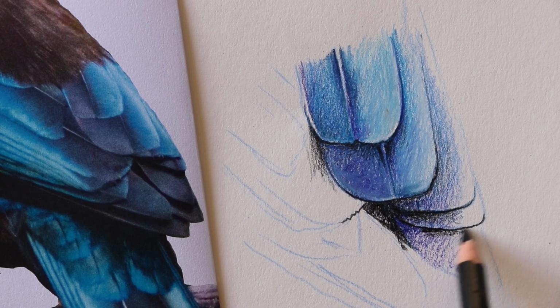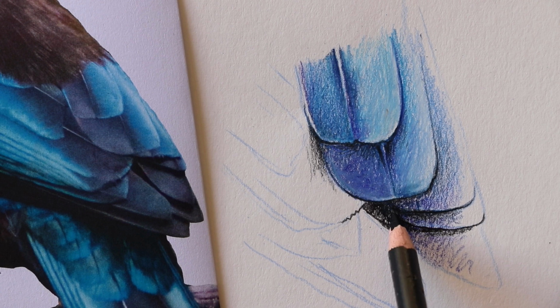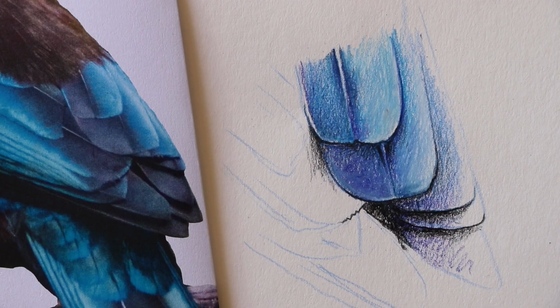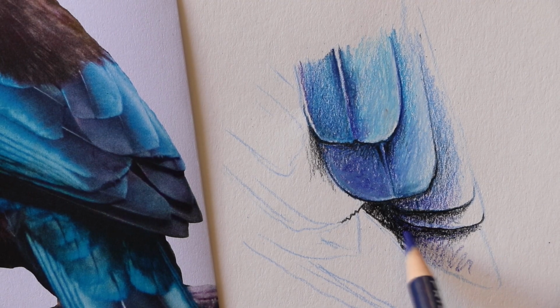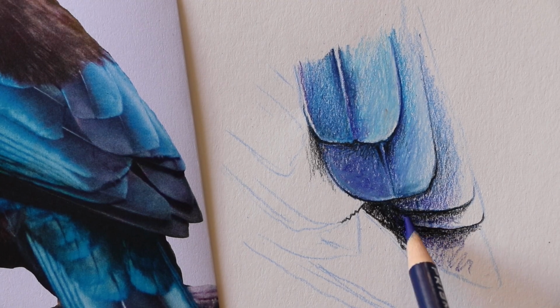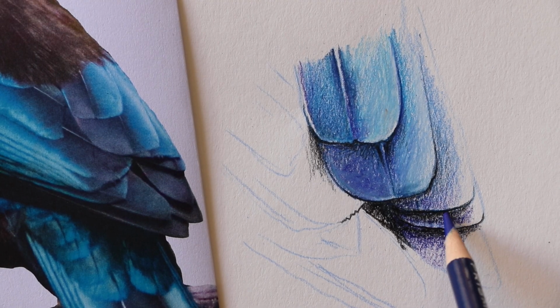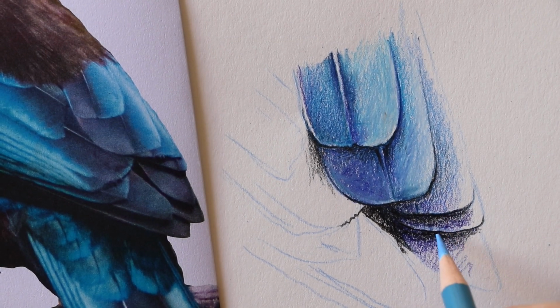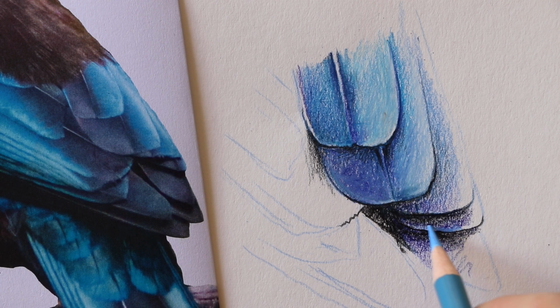So we just blend out some black. So it's got a soft edge at the bottom and a hard edge at the top. Does that make sense? Because it's not a sharp line, it's actually a blend or a shadow. And we want our lighter blue along that front edge there.